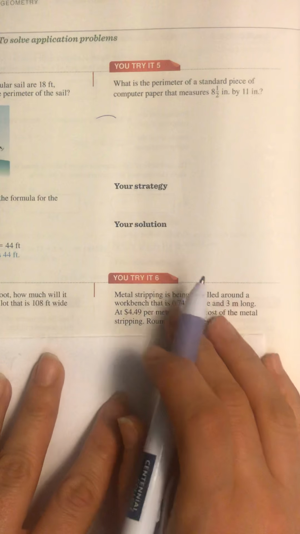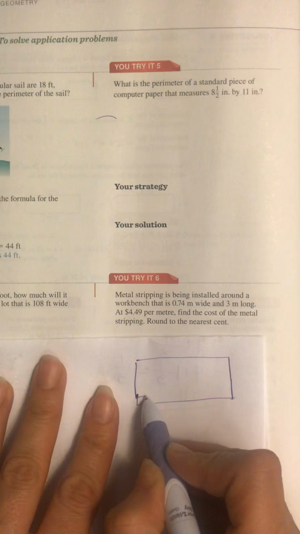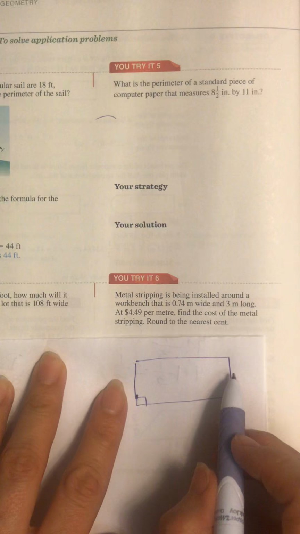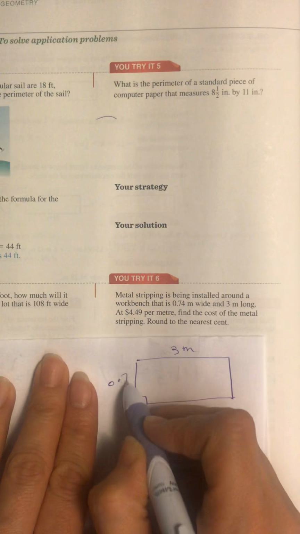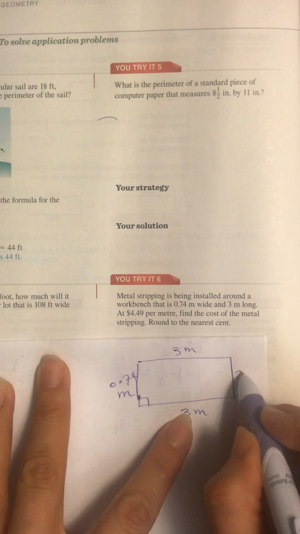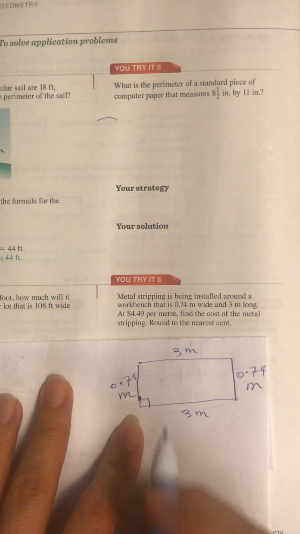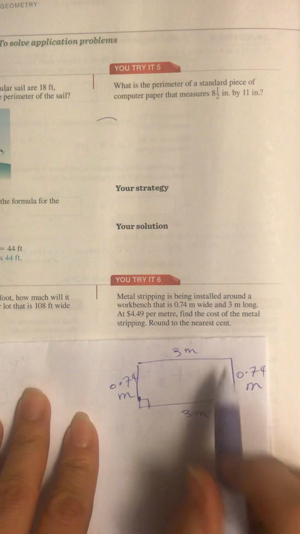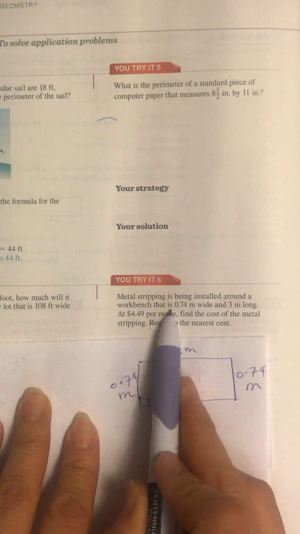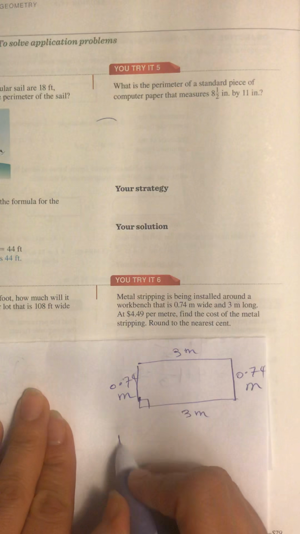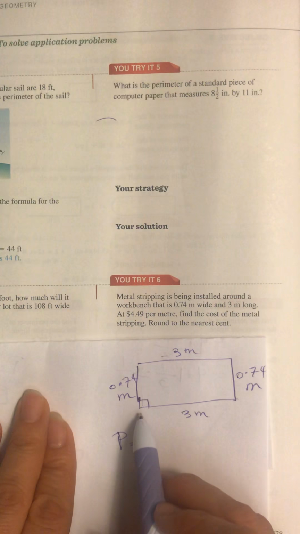So yes, this shape is going to be, as you probably have drawn it for us, again a rectangle. I'm going to write down 3 meters and 3 meters here and there, and 0.74 m here, 0.74 m there. Since we have to do stripping around the workbench, we need to find the perimeter. Do we need a formula for the perimeter of a rectangle?